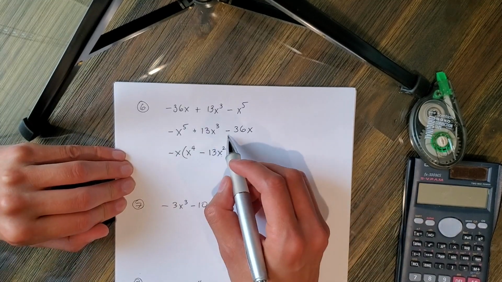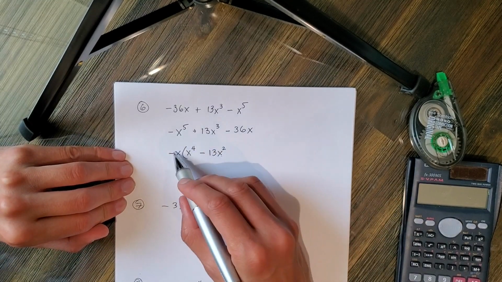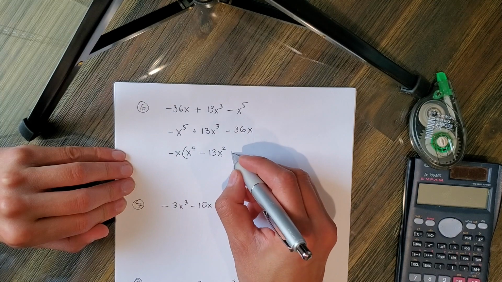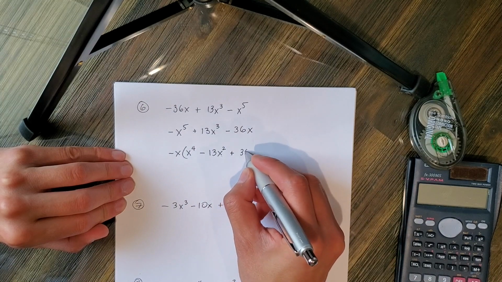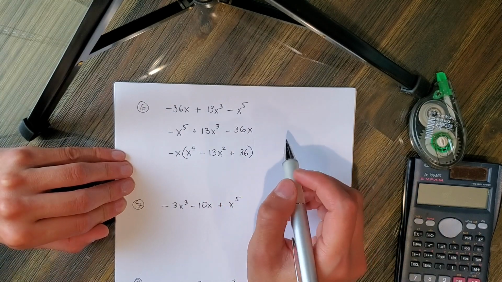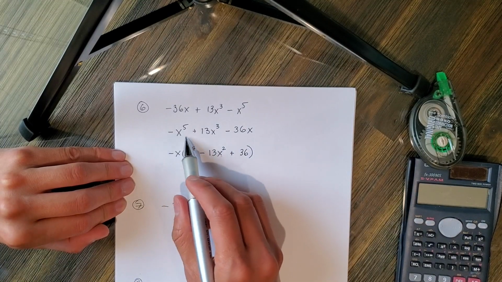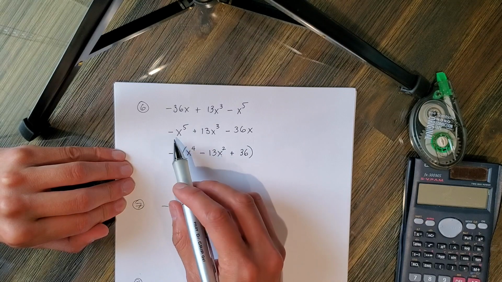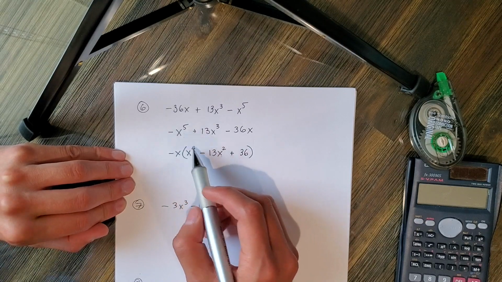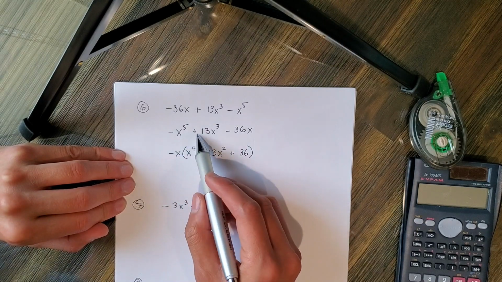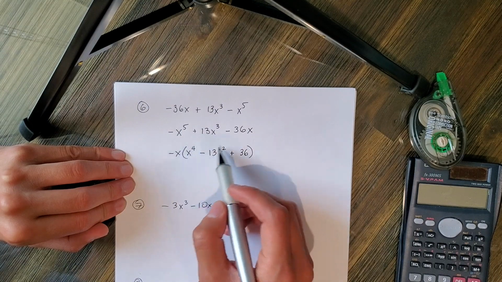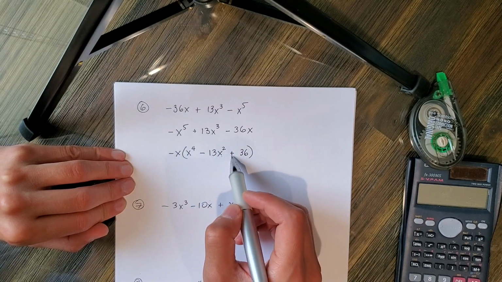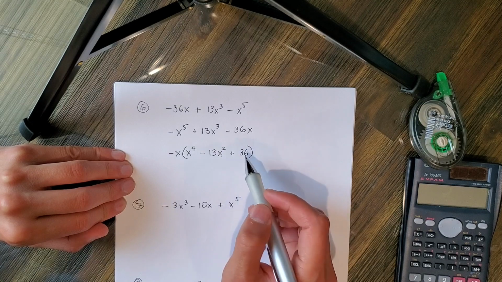Okay? Now notice here the last one is negative 36x, but I already have a negative here. So I need to multiply this by a positive, and then we have 36. Let's double check, distribute here just to make sure that we get exactly what we have right above. So negative x times x to the 4th is negative x to the 5th. And then we have a negative times a negative is going to be a positive, 13x cubed. And then finally, a negative times a positive is going to be a negative 36x.